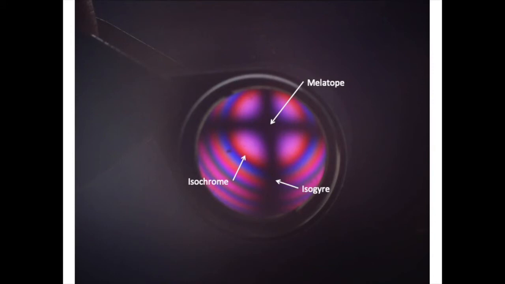So what our converging lens is doing is it is allowing us to gather light traveling through the crystal in all sorts of different directions. And what we see are three main different features. The melatope is the point in this interference figure where the optic axis is emerging from our crystal. Because the light here is traveling along the optic axis, under cross polarization this area should remain dark.